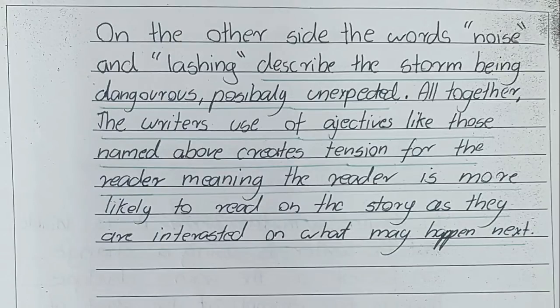Okay, another one. On the other side, the words noise and lashing describe the storm being dangerous, possibly unexpected. Altogether, the writers use adjectives like these. So again, lashing is a verb. So again, the person hasn't quite got the hang of it. However, it's not a bad point because they say it creates tension for the reader, meaning the reader is more likely to read on. It's pretty vague. It's probably going to get 4 out of 8. It's not going to hurt the top marks.